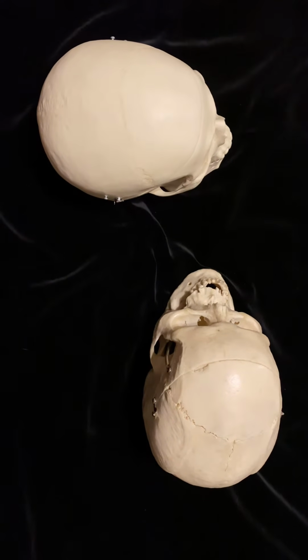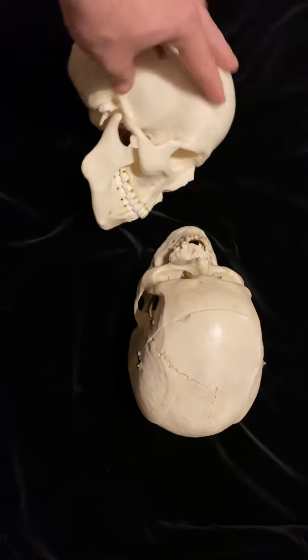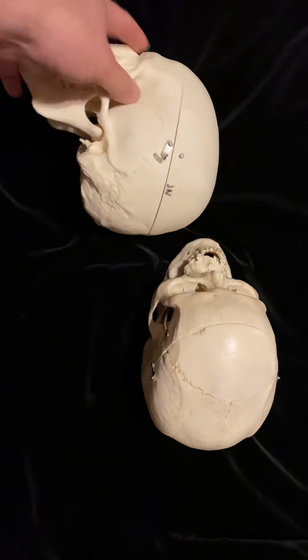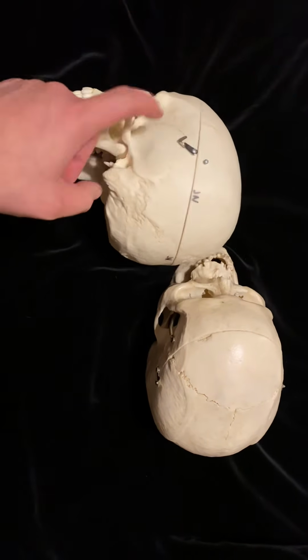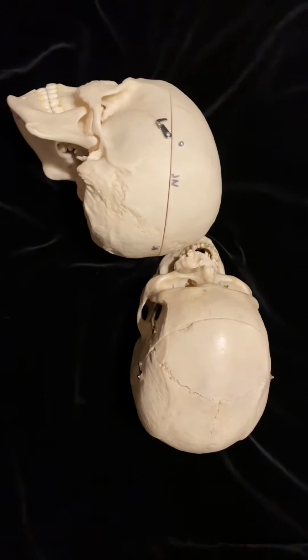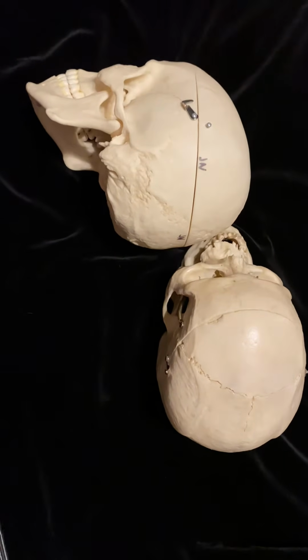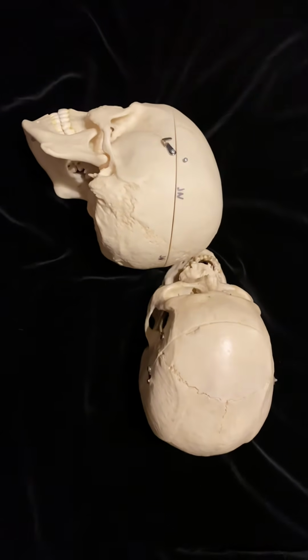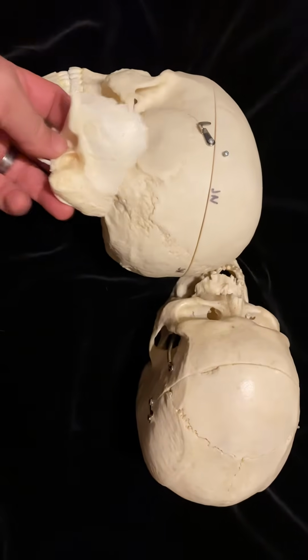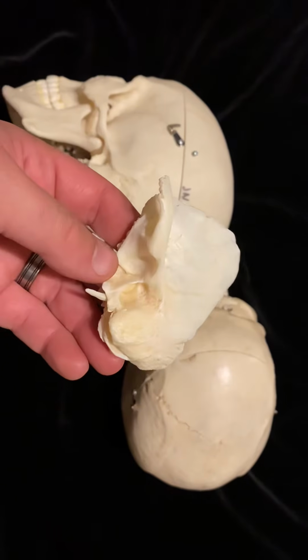So now, let's pick another bone. All right. Side of the head there. That is a temporal bone. If I take it out of the skull, it looks like that. So here's a temporal bone.